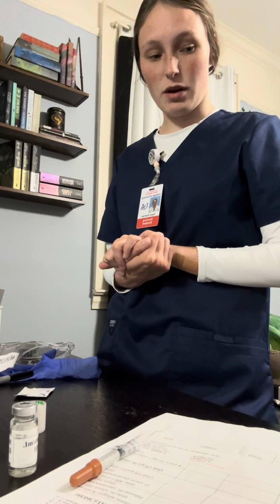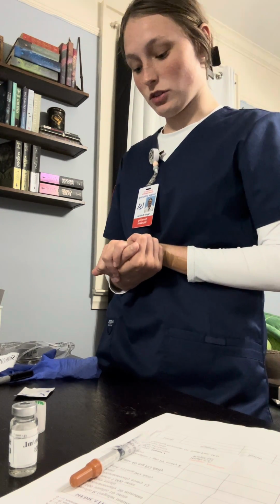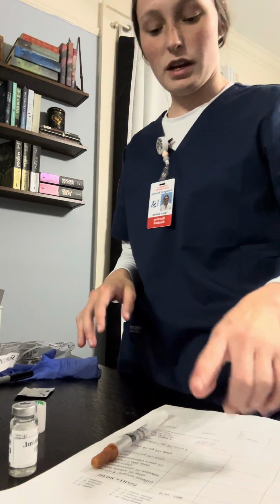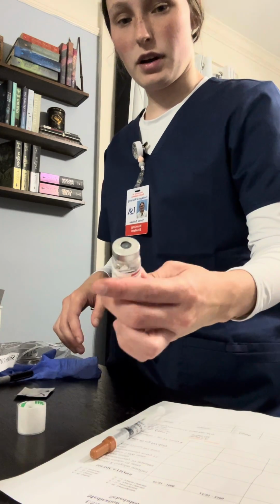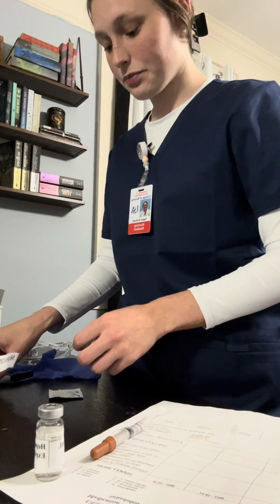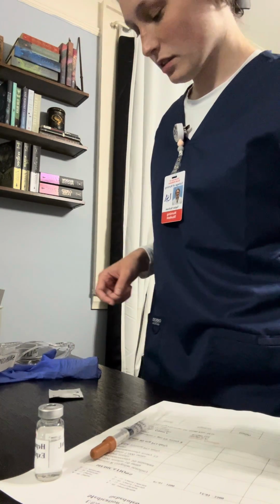So now I am able to go to my patient's room. I would bring my MAR sheet, my syringe, and my medication vial. Just to set some of this stuff to the side.